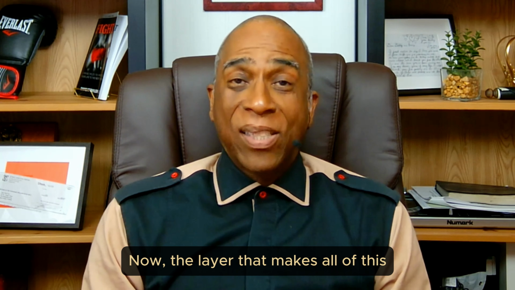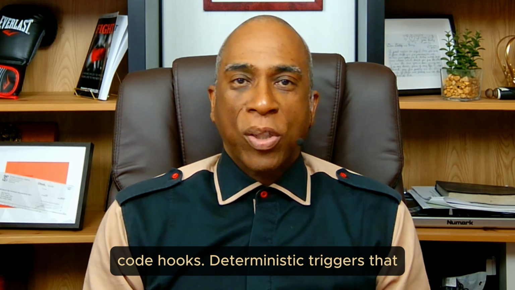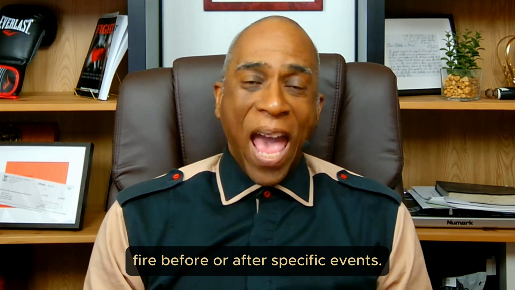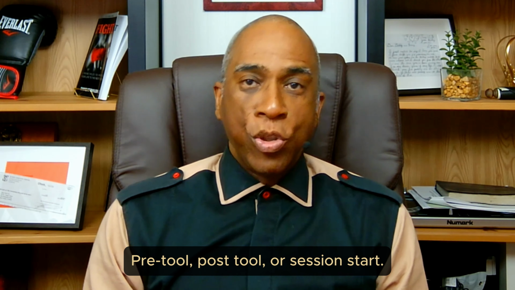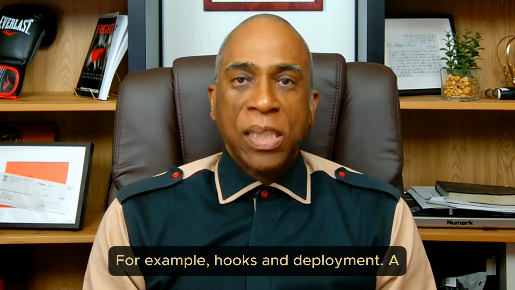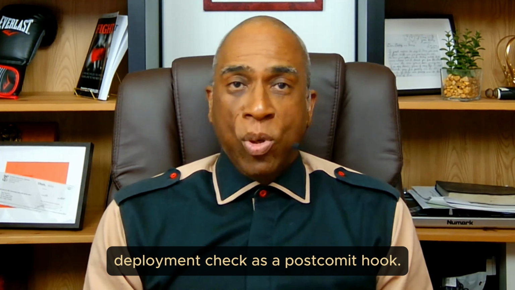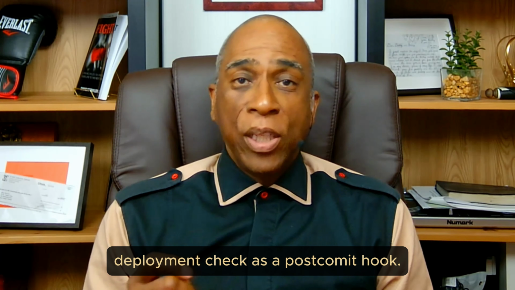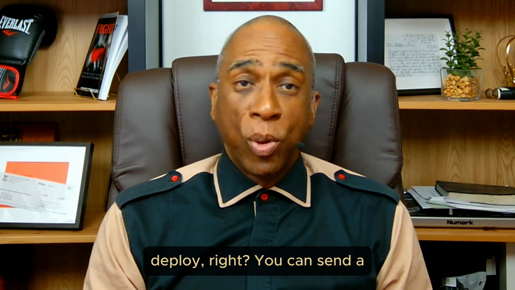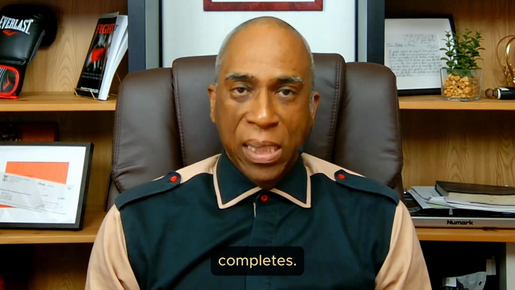Now, the layer that makes all of this automatic. In course 14, we covered Claude Code hooks, deterministic triggers that fire before or after specific events. Pre-tool, post-tool, or session start, for example. Hooks and deployment, a powerful combination. You can trigger a deployment check as a post-commit hook. You can run a smoke test after each deploy, right? You can send a notification to Slack when a deployment completes.